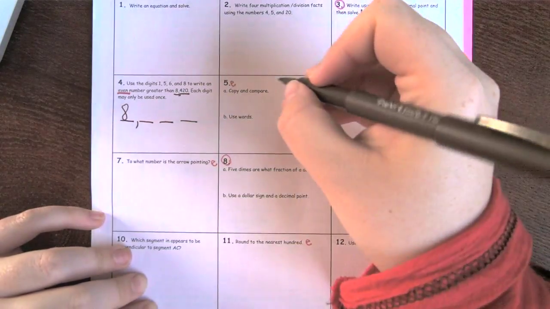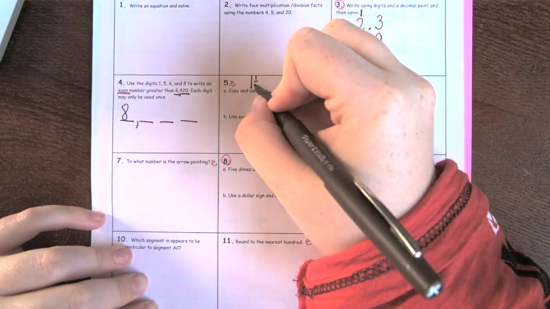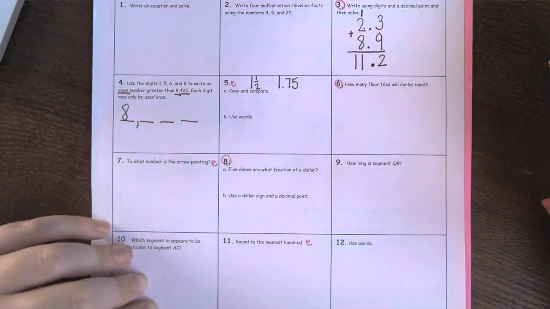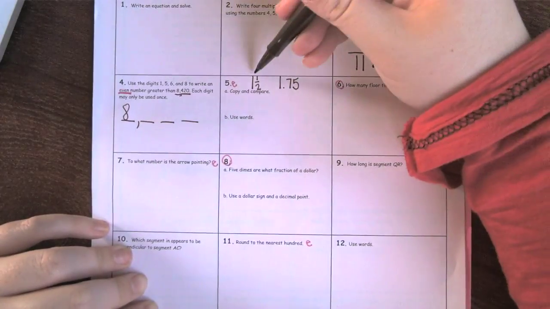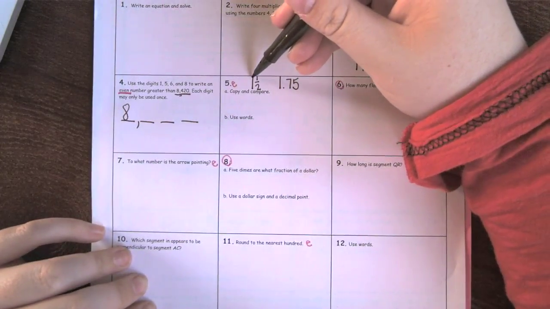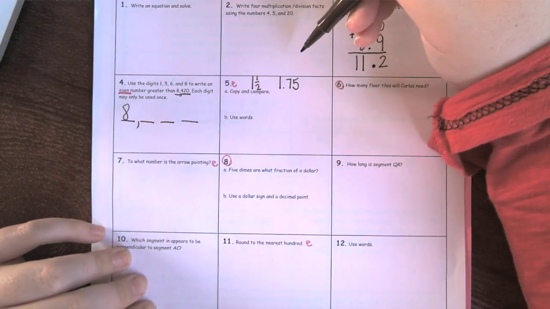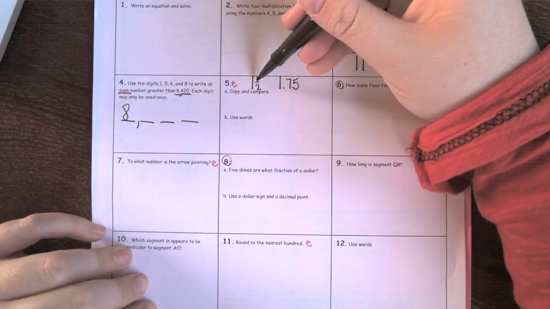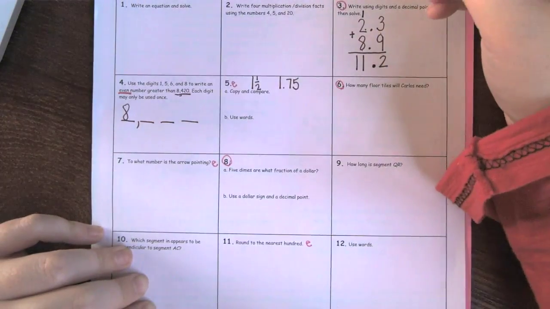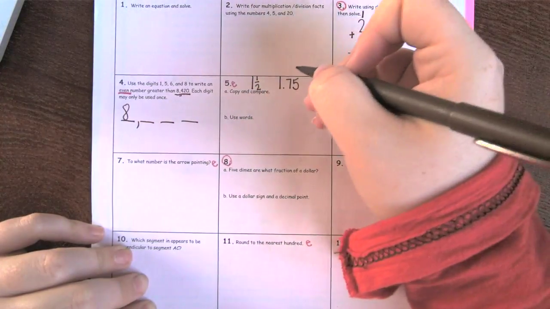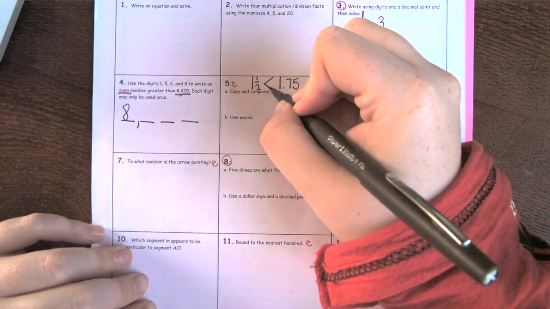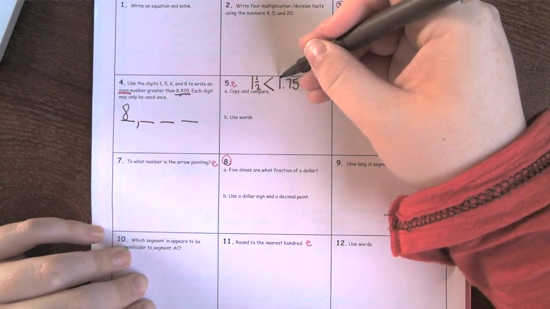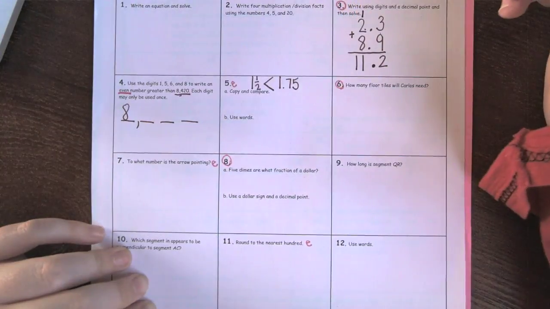Compare 1 and 1/2 to 1 and 75/100. This is really easy if you think about money. Is 1 and 1/2, $1.50, larger? Or is $1.75 larger? We know $1.50 is less than $1.75, which we would read without a dollar sign. We would say 1 and 75/100.